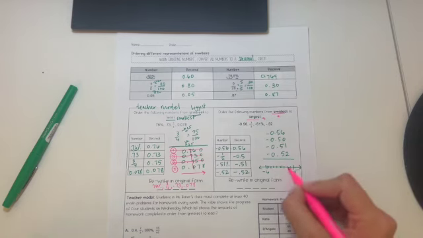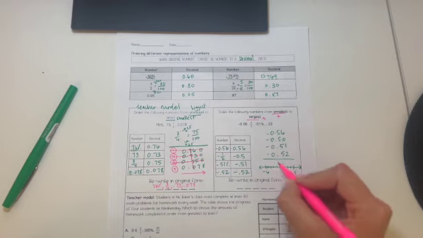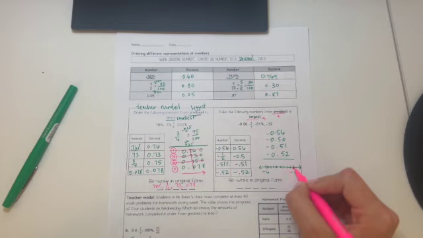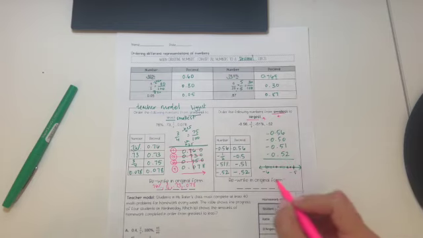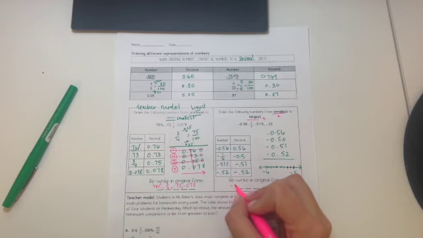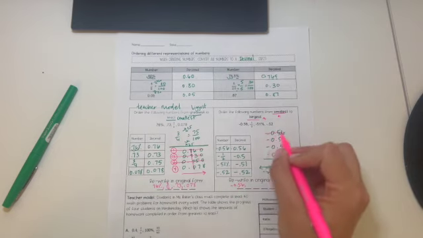So I have -1, 2, 3, 4, 5, 6. This is -0.56. I've got -0.50, -0.51, and -0.52. So I can see here that the furthest number to the left is -0.56, which was that original number, the same, -0.56. I'm done with that one.